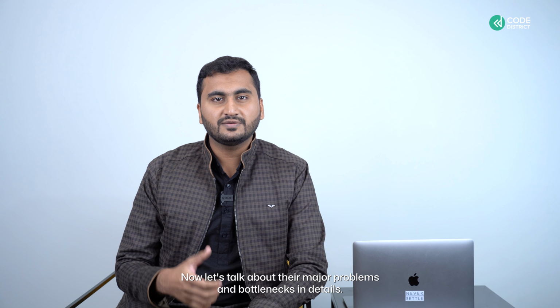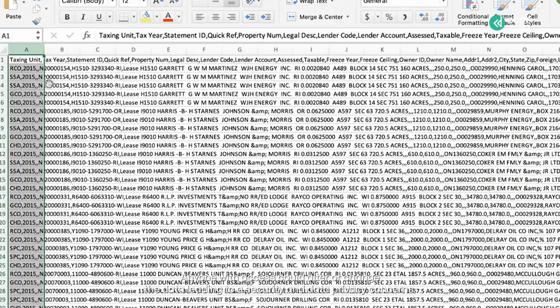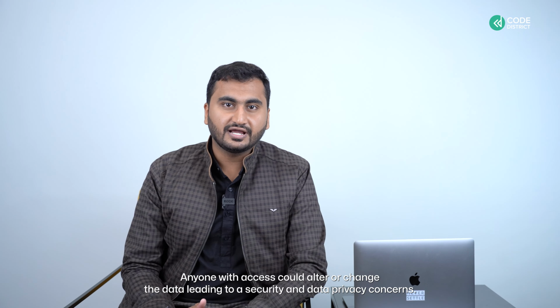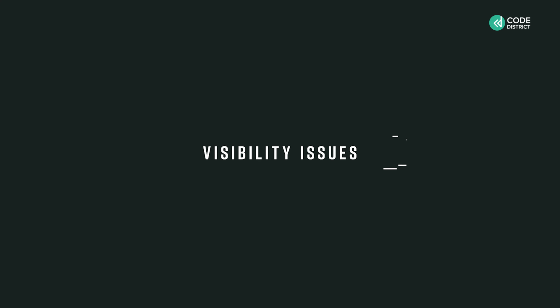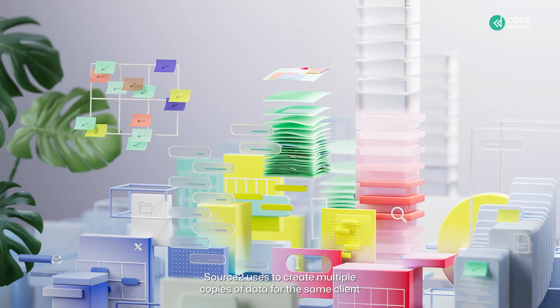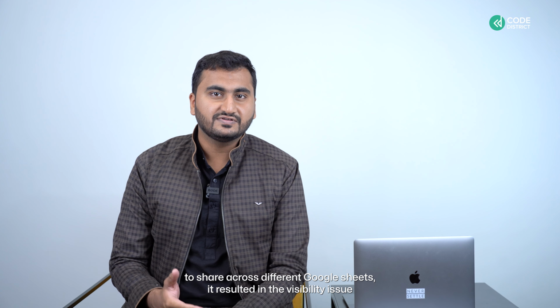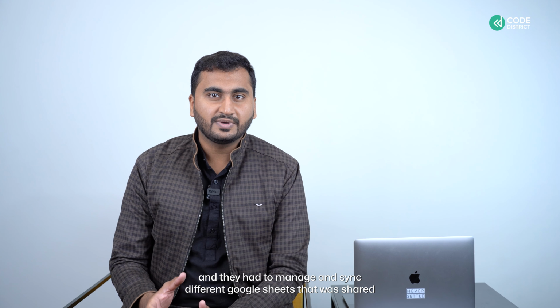Now let's talk about their major problems and bottlenecks in detail. Their Google Sheet lacked a proper authorization mechanism. Anyone with access could alter or change the data, leading to security and data privacy concerns. Source2 used to create multiple copies of data for the same client to share across different Google Sheets. It resulted in visibility issues, and they had to manage and sync different Google Sheets that were shared across different stakeholders.